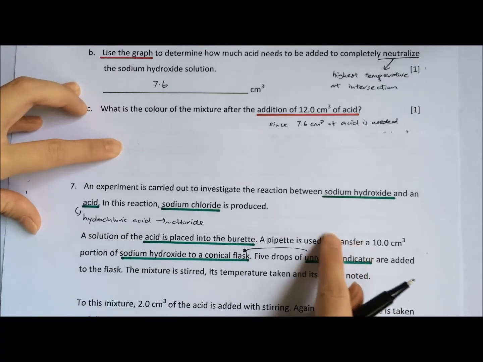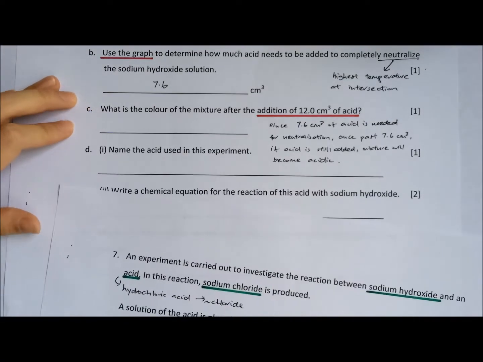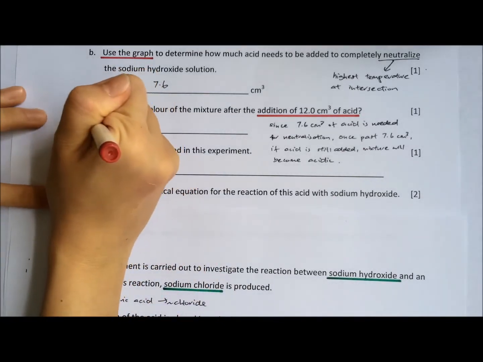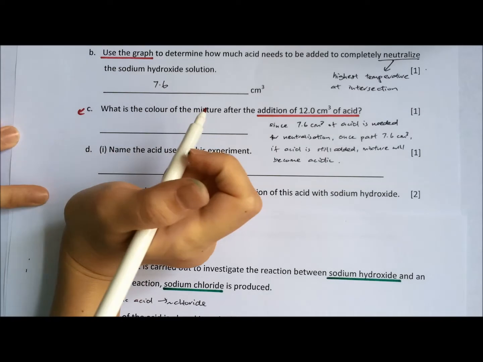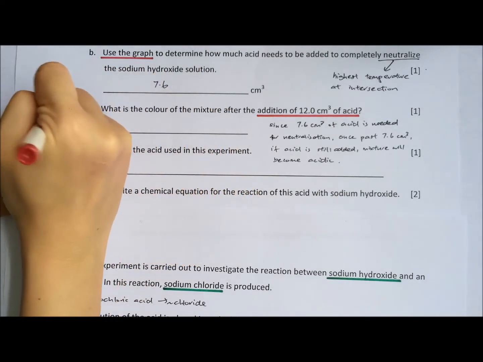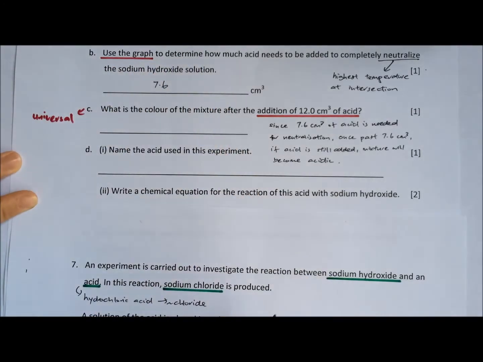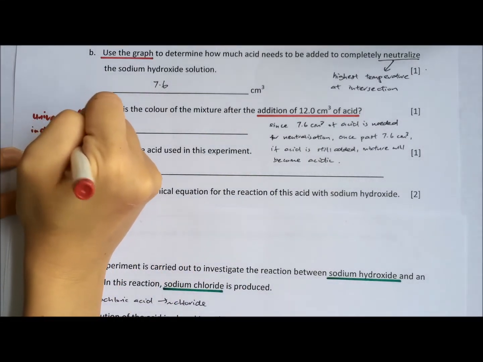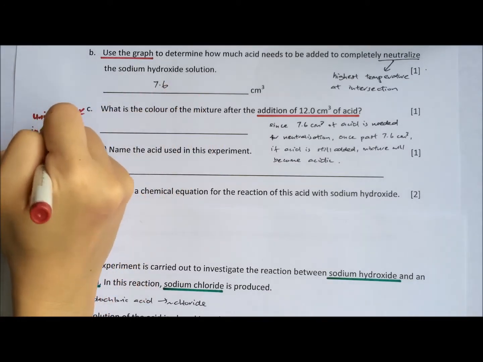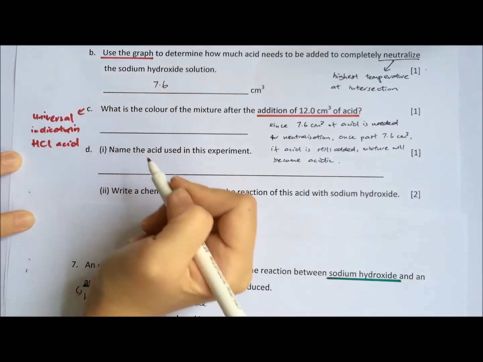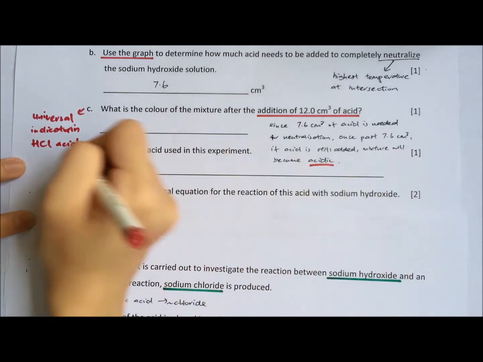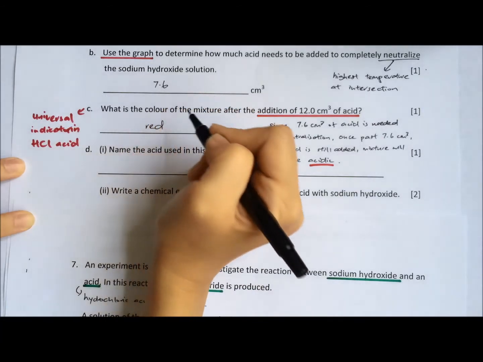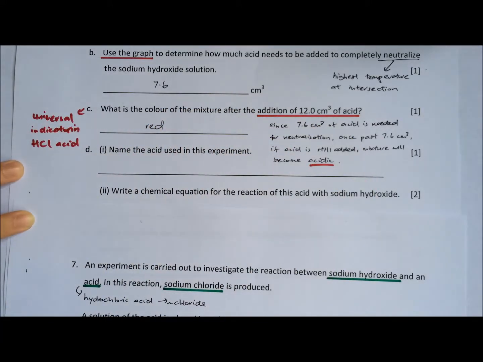The indicator used was universal indicator. The color of universal indicator in acid can be red, orange, yellow. The acid used here is hydrochloric acid, which is a strong acid. So because hydrochloric acid is a strong acid, the color we will put is red instead of orange or yellow.